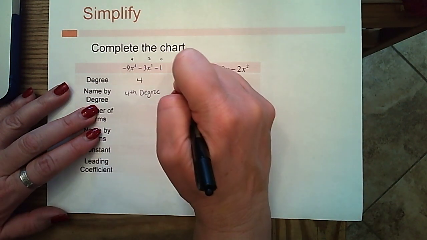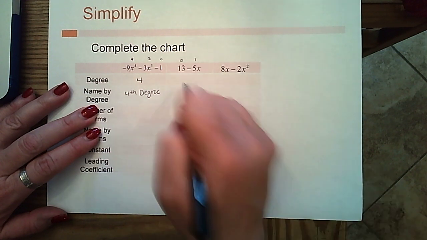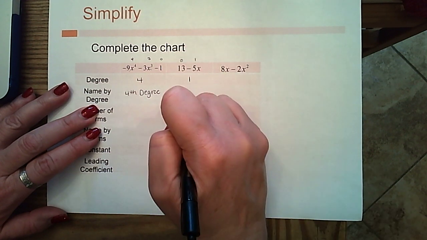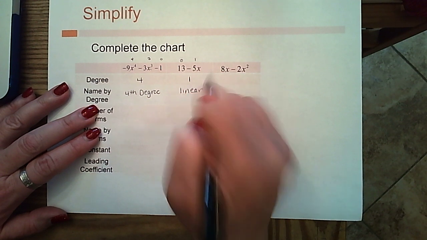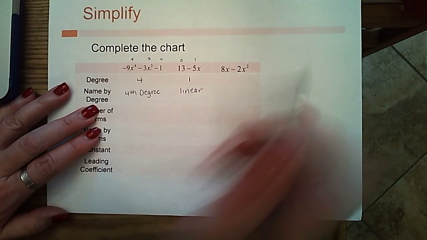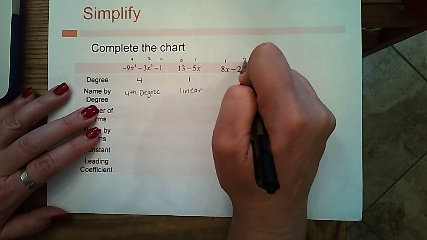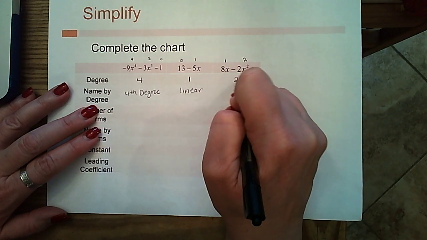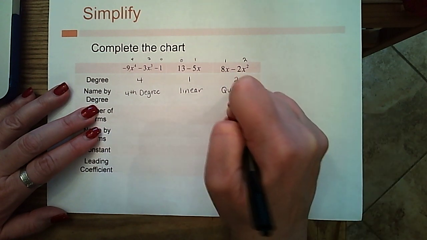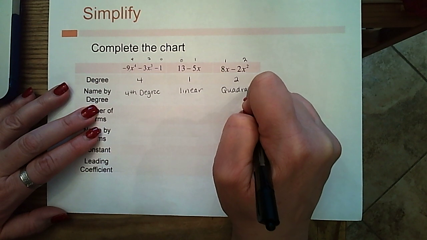So let's look at this. He's got 0, he's got 1, so he's got 1 degree, and he is linear. He has 1, he has 2, so it's a 2nd degree, which is quadratic.